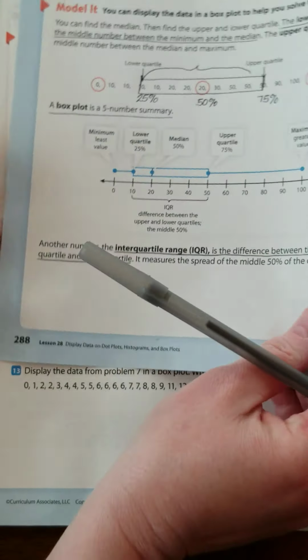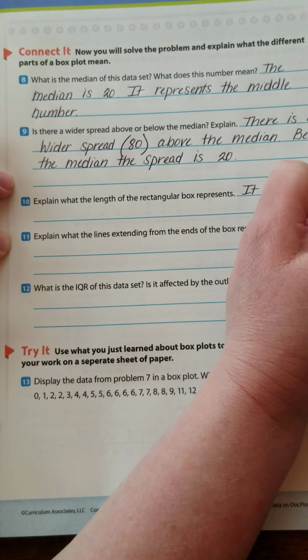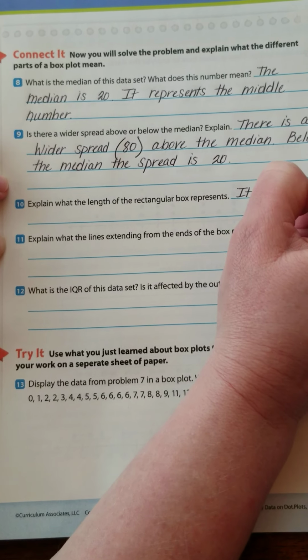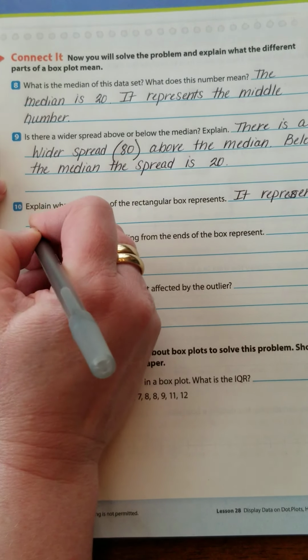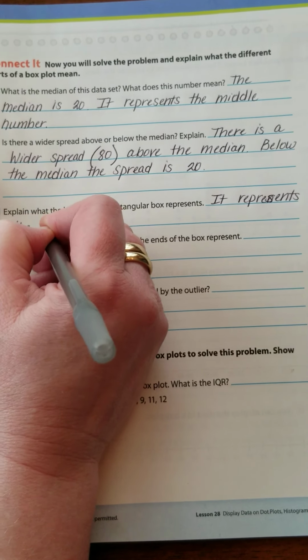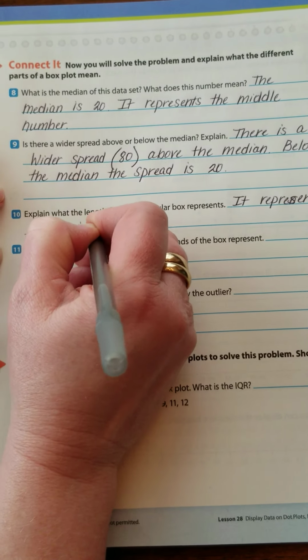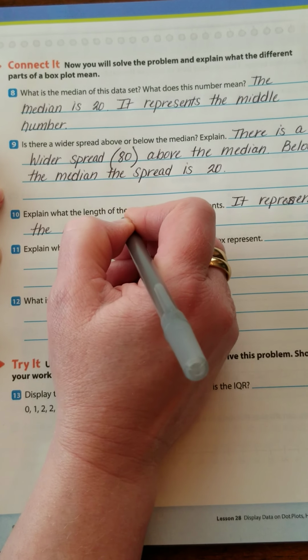I hope you said the middle 50%. So let's write, it represents the middle 50% of the data.